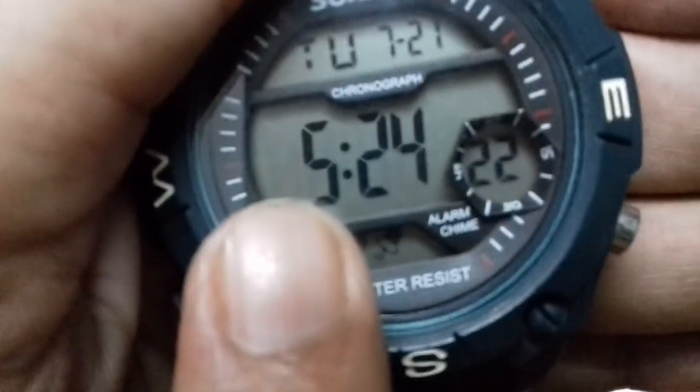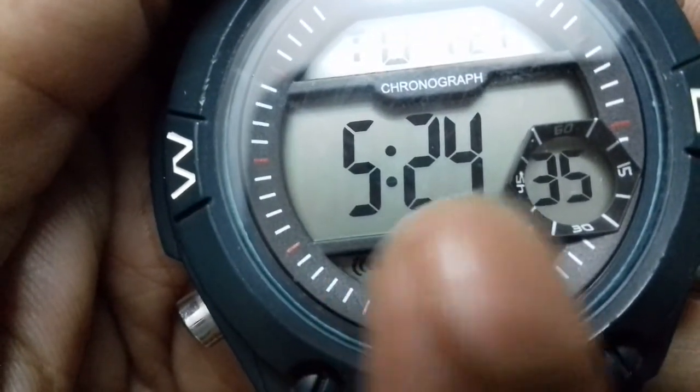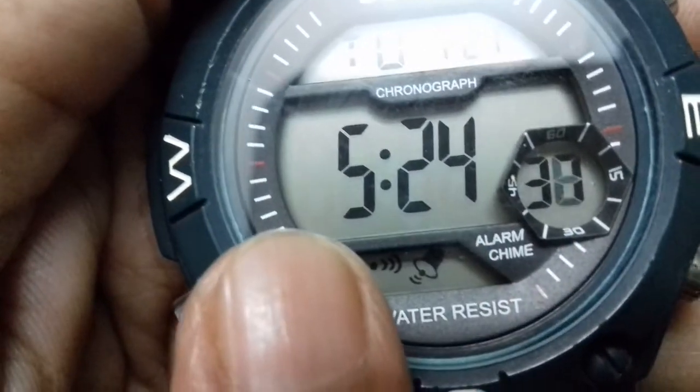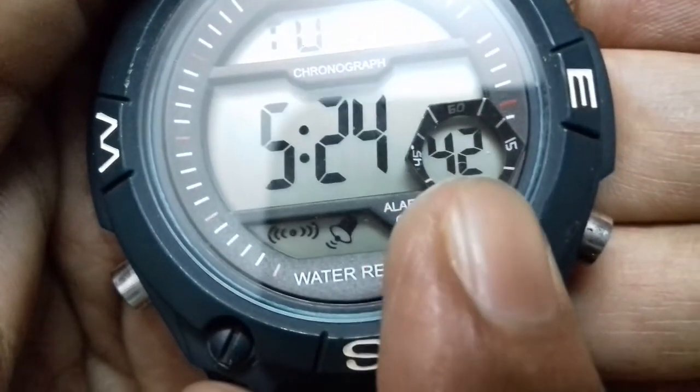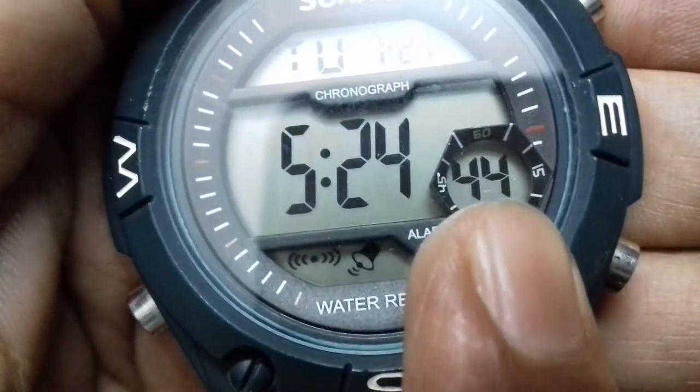See, 5, then colon, then 24. Before the colon it is hours, after the colon it is minutes. In some watches seconds are also displayed.